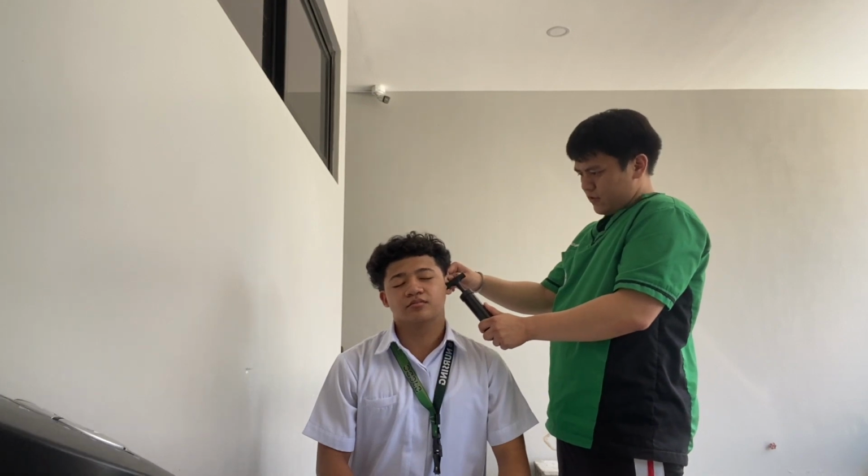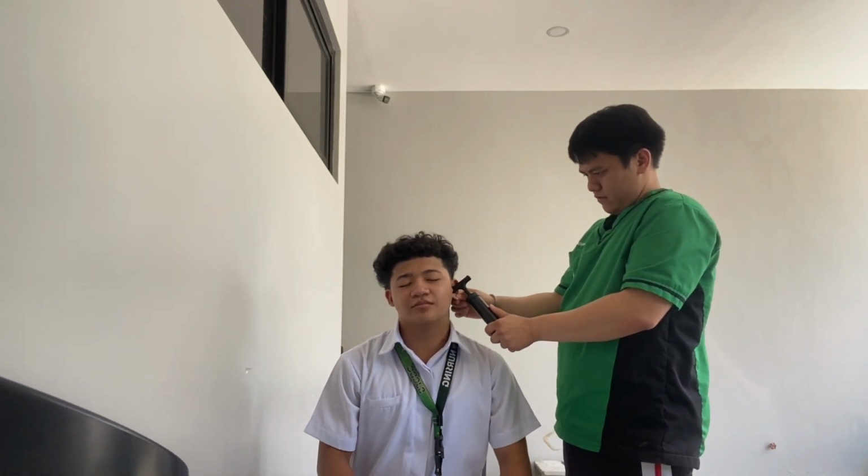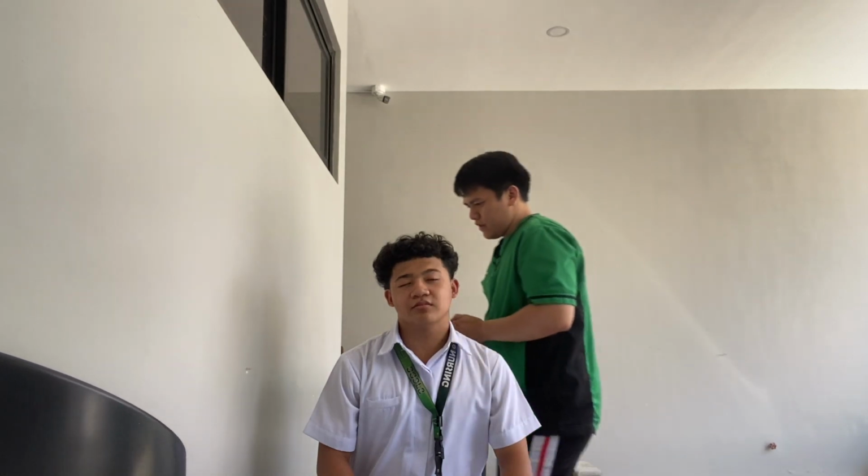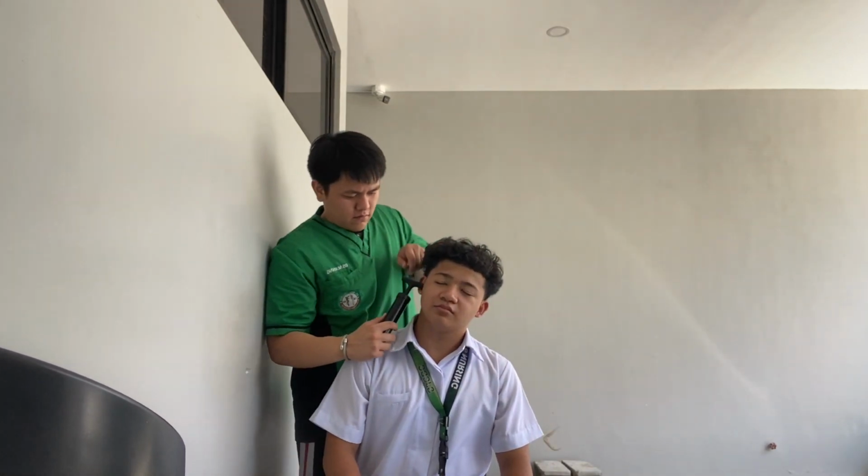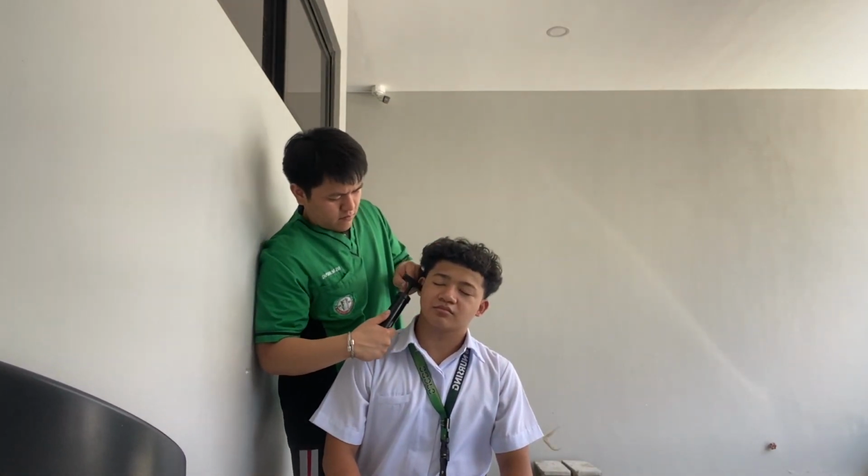Use an otoscope to check the ear. Check both sides, left and right. Alright. Good.